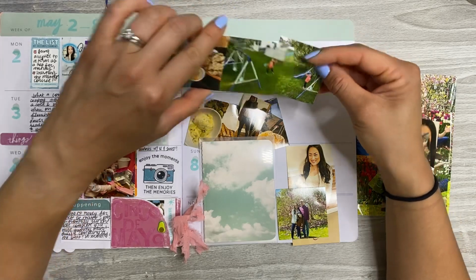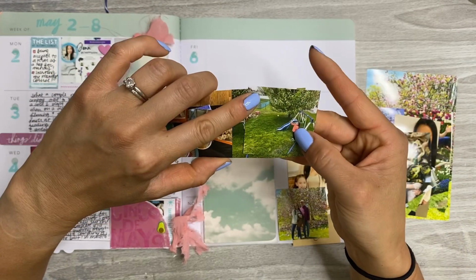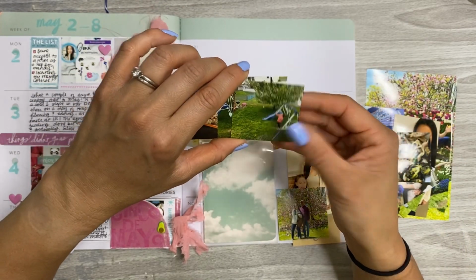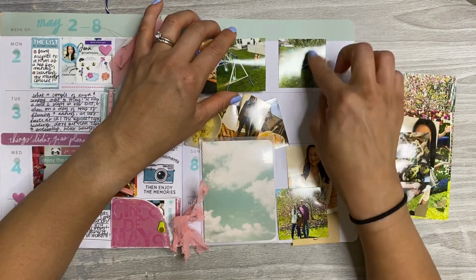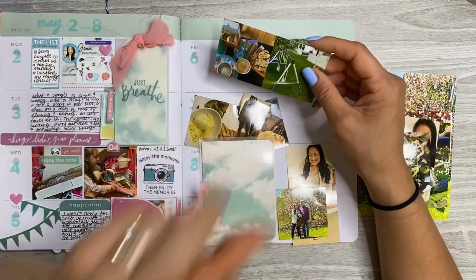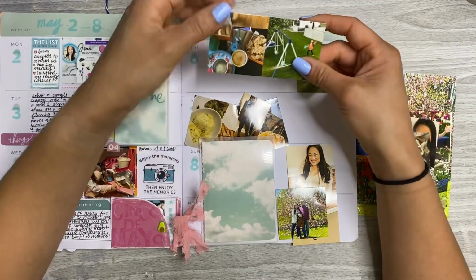So this was a picture of Nora throwing the ball and catching the ball. She was playing with my husband. So I want to feature those two photos. This one I want to hide.